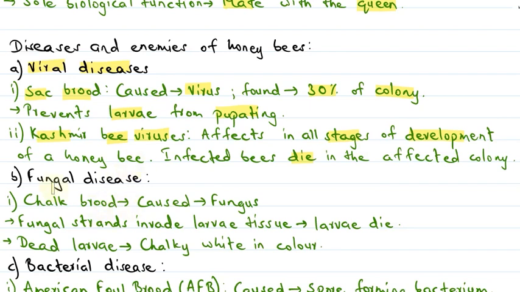Then let's discuss a fungal disease. The disease is called chalk brood. It is caused by a fungus. The fungal strands invade the larval tissue and the larvae die. The dead larva then appears chalky white in color.